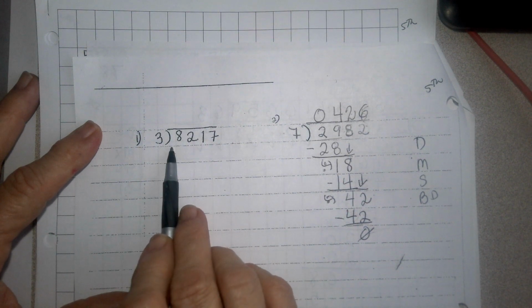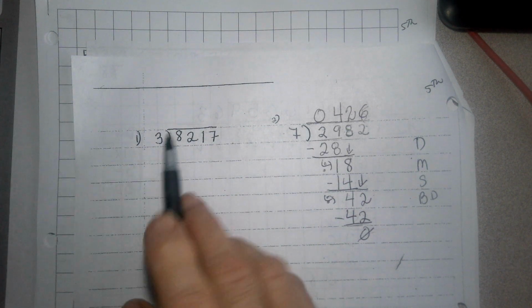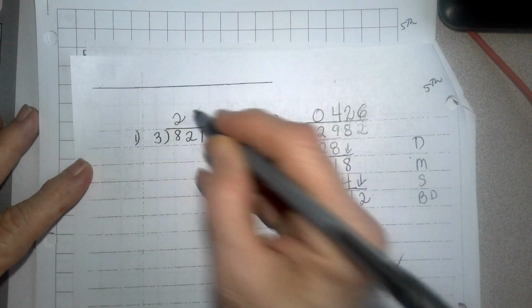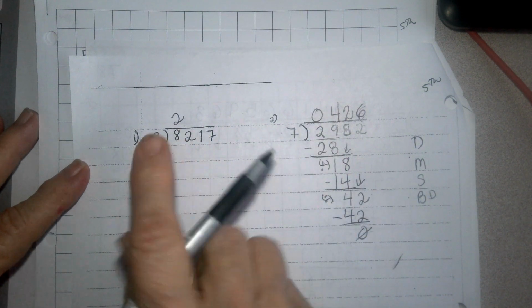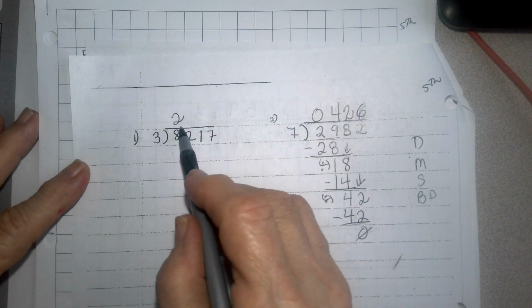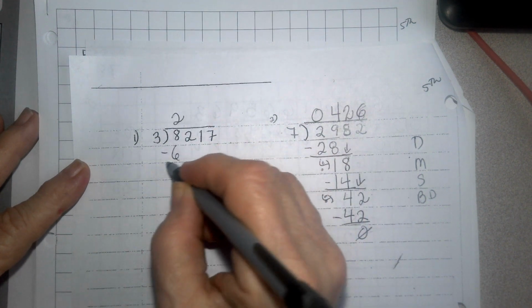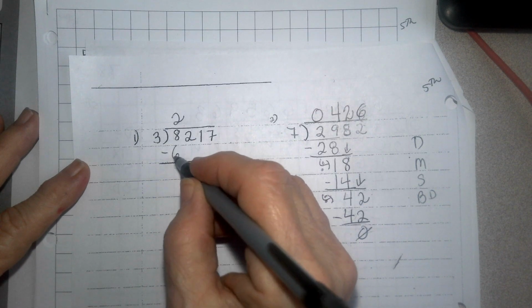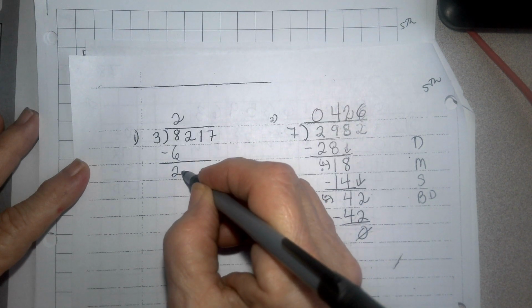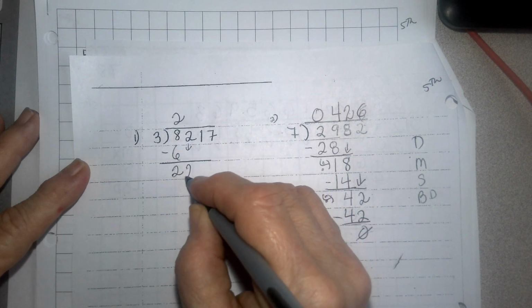So this time, does 3 go into 6? Into 8. Does 3 go into 8? Yes. 2. There's 2 3s. 3 and 3 is 6. So it's going to be a 2. Sometimes, like the other times, it didn't go in, but now it does on that first number. So now Daddy divided, Mommy multiplied. 2 times 3 is 6. Sisters subtract. What do we get? 8 minus 6 is 2. Brother bring down. Bring down a 2.